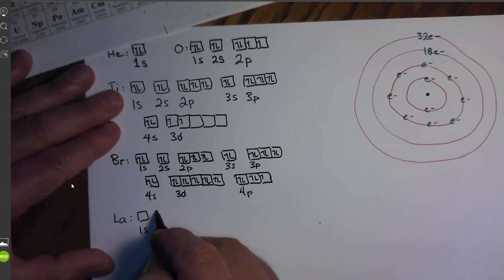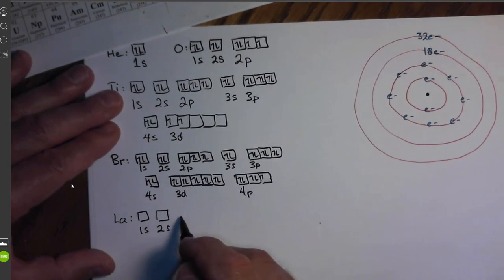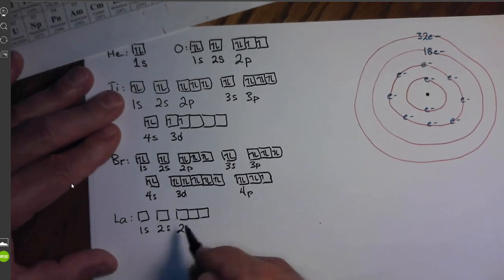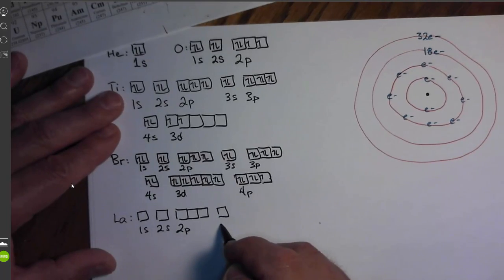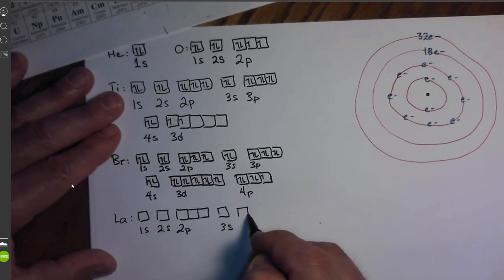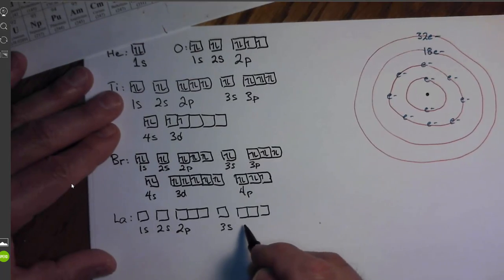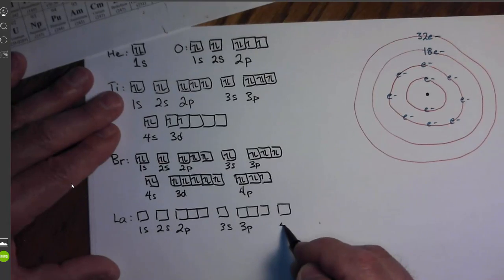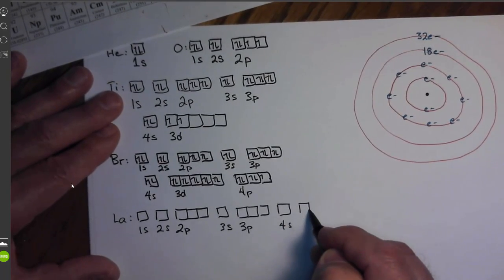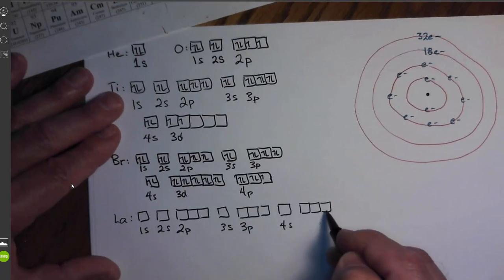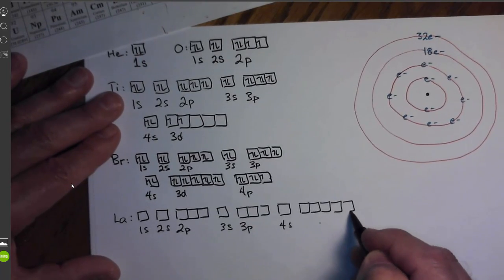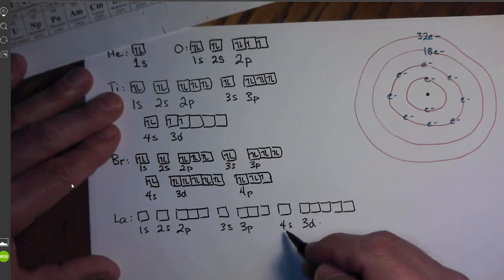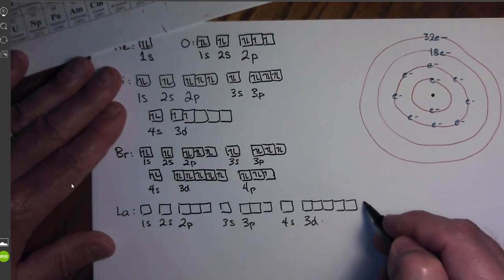1s, 2s, 2p, 3s, 3p, 4s. This is where we're going to the D sublevel section. That's 3D. We drop back 1 to do Ds. Then go back to the primary level, the 4th level, to do Ps in that row.